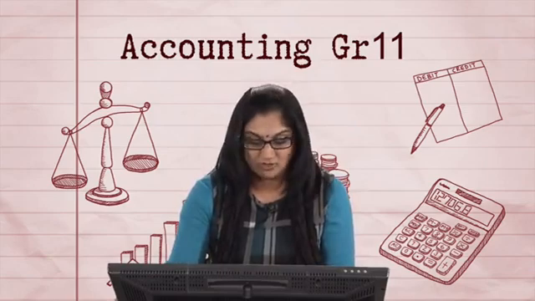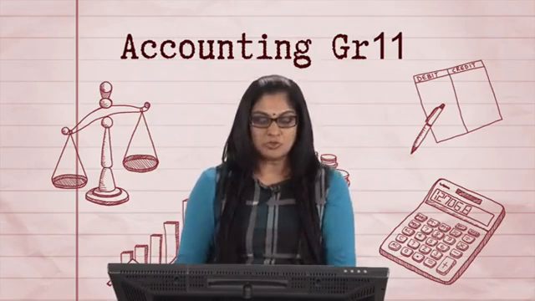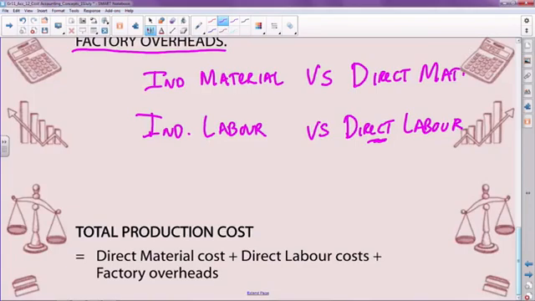Okay, so our final concept, guys, total production cost, final concept, before we take a quick ad break. We're not done yet. So total production cost, so to sum this up, what do we mean by total production cost? It's the combination of direct material cost plus direct labor cost plus your factory overheads, in other words, all your indirect factory costs.